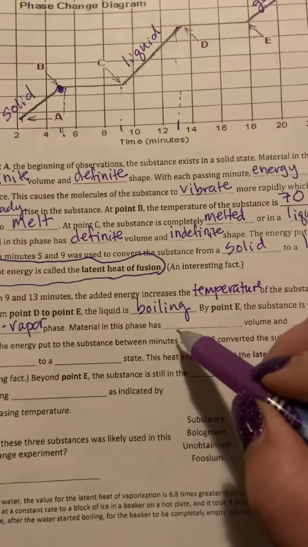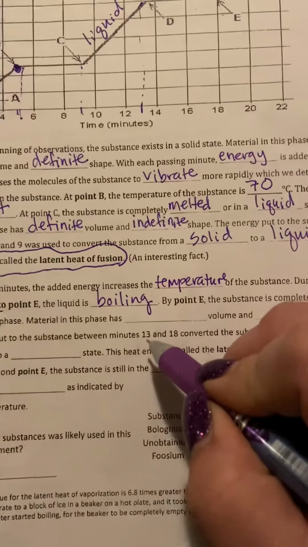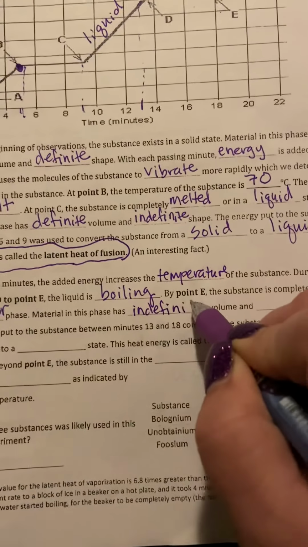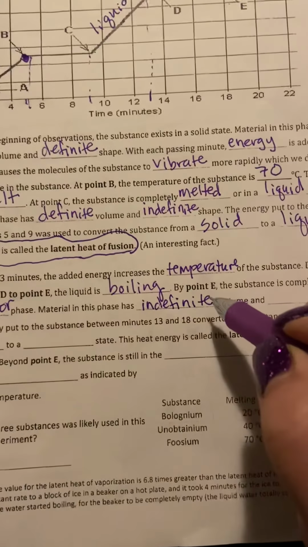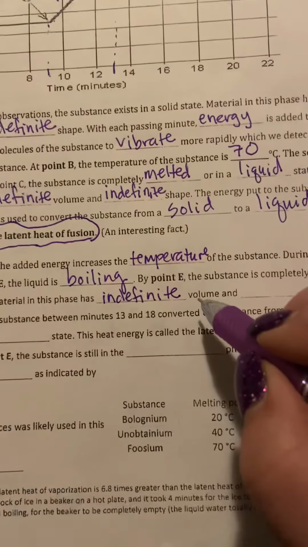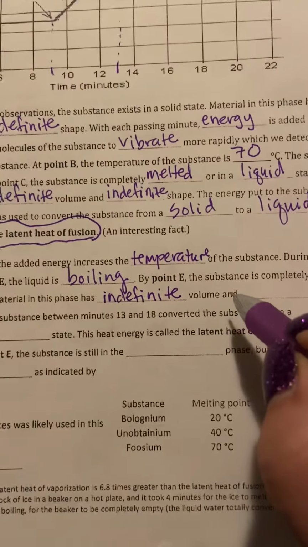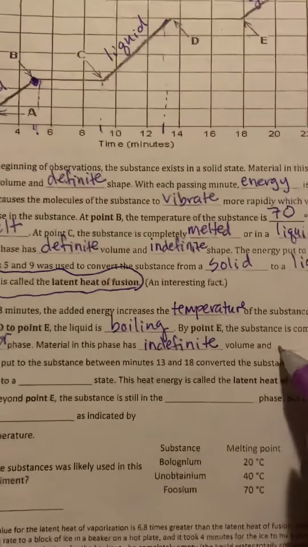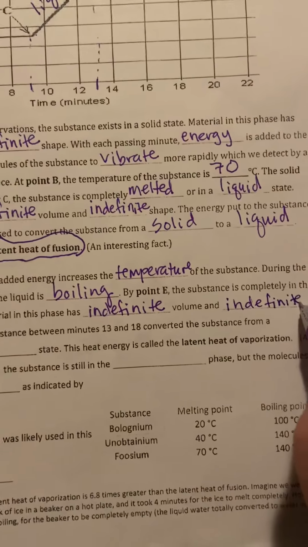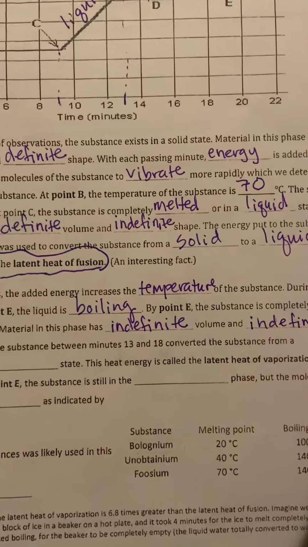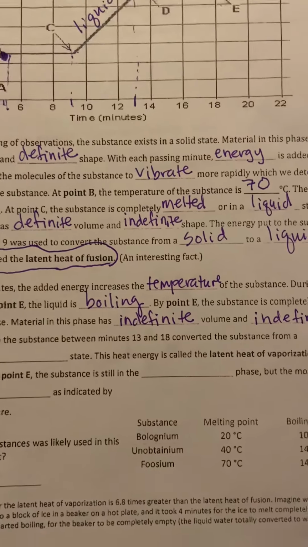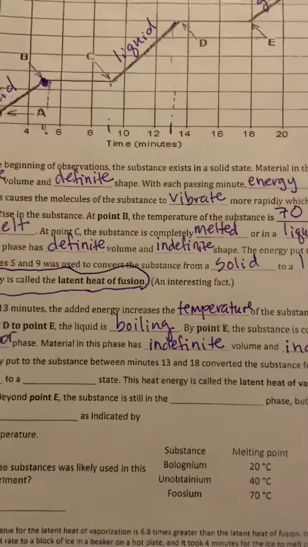Okay? Material in this phase has an indefinite shape, just like I drew on the previous page where the molecules are moving around. Gas does not have a definite shape. So it's an indefinite volume and an indefinite shape. The energy put to the substance between minutes 13 and 18 converted the substance from a blank to a blank.